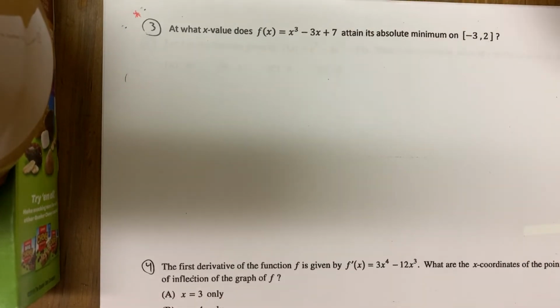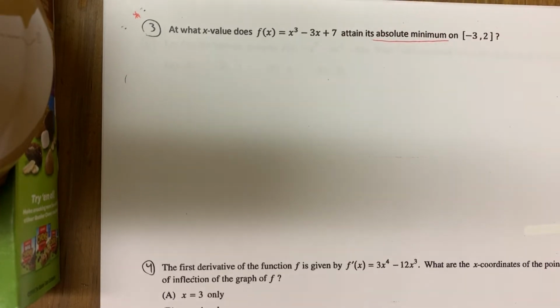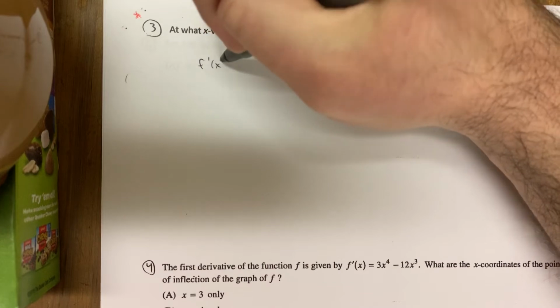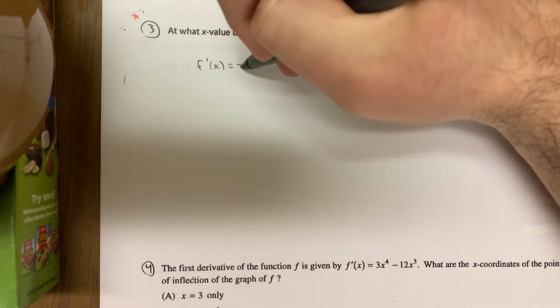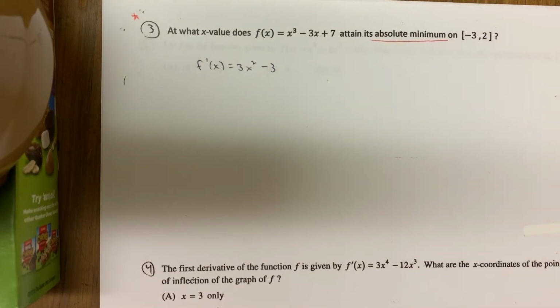At what x value does this function right here attain its absolute minimum? If you want a minimum, they're not going to make you do everything like we did before. Let's just focus on the first derivative test. Surely there must be some sort of test. The first derivative test, which means we got to take the first derivative. So I will derive f prime of x equal to 3x squared minus 3. It's always existent. It's polynomial.